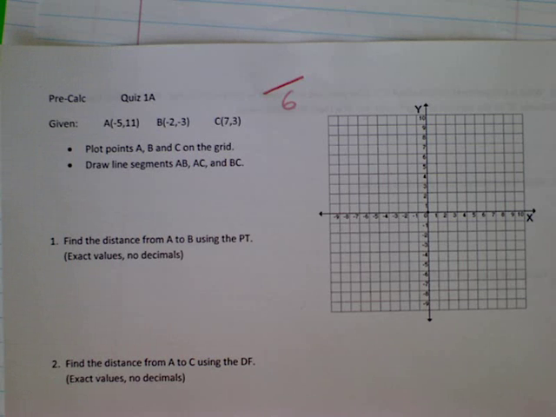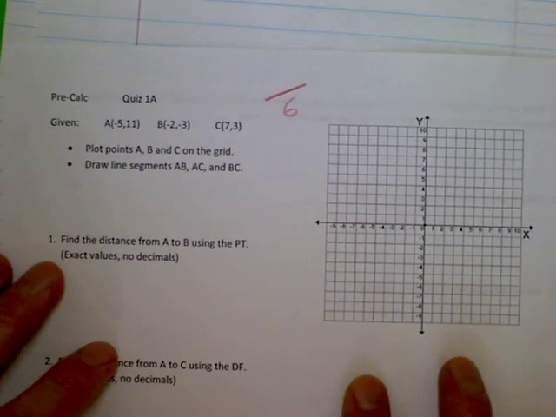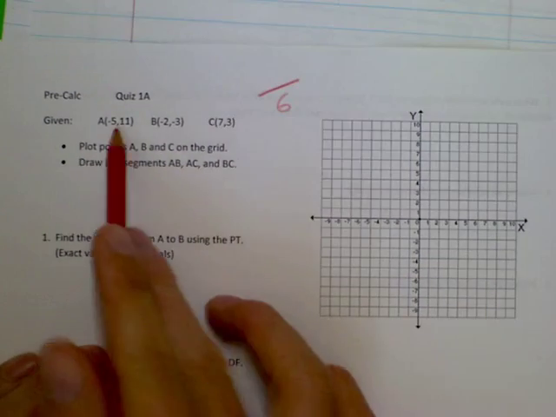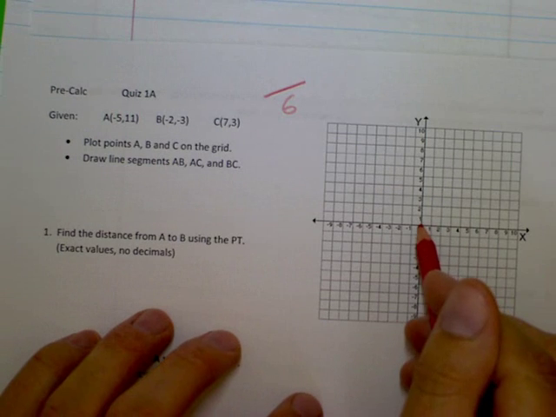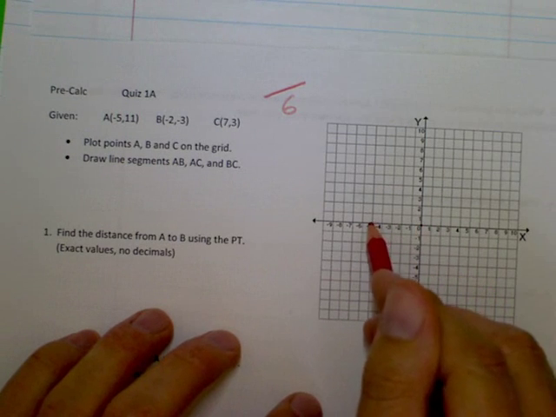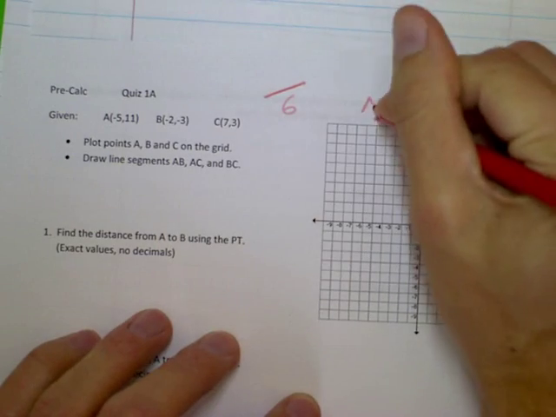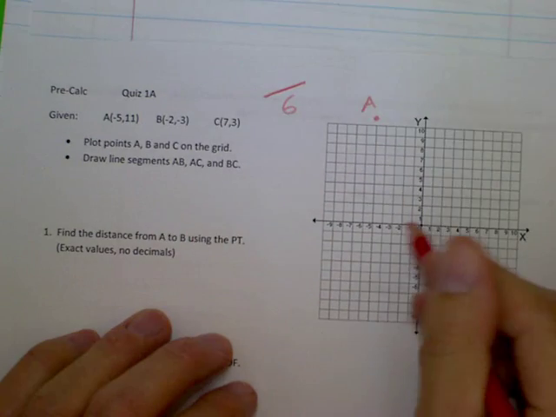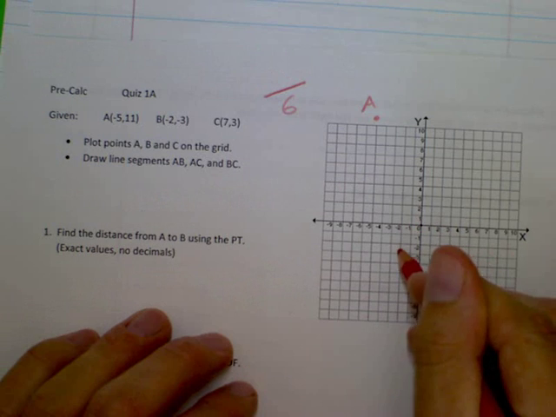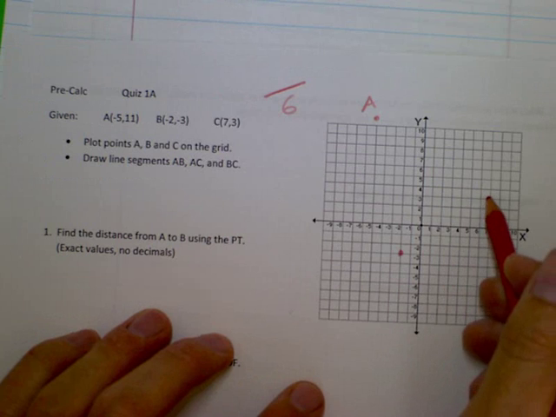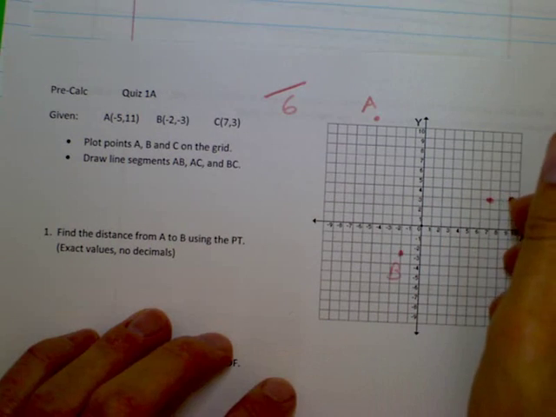Except maybe the ones on the back page. We'll talk about those. Okay, so the first thing I'm going to do is just go ahead and plot these points. If you have this version of the quiz, it's negative 5, 11, which would be about right there. So that's A. Then negative 2, negative 3, which would be there. And 7, 3, which would be there. So there's A, B, and C.